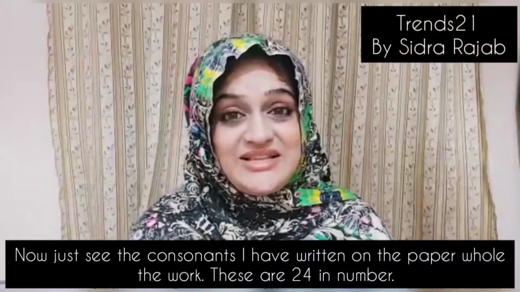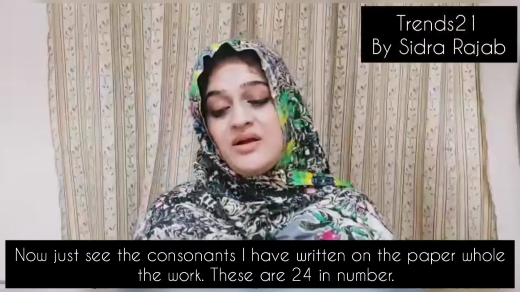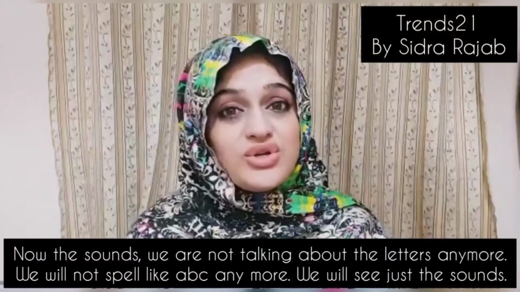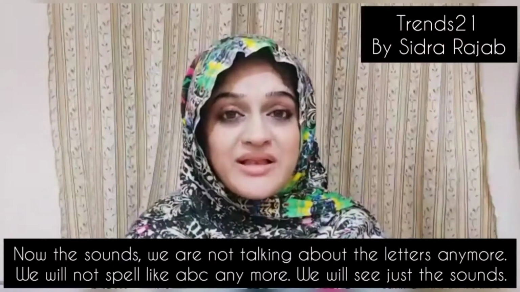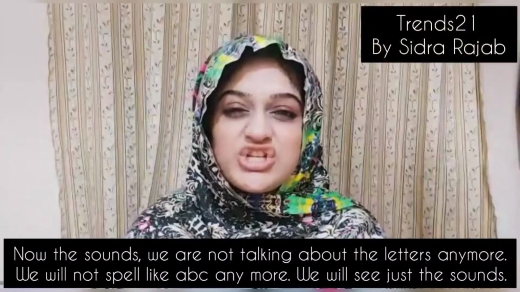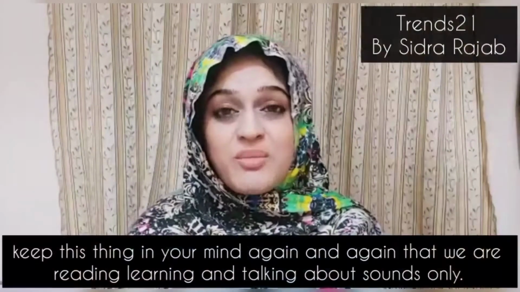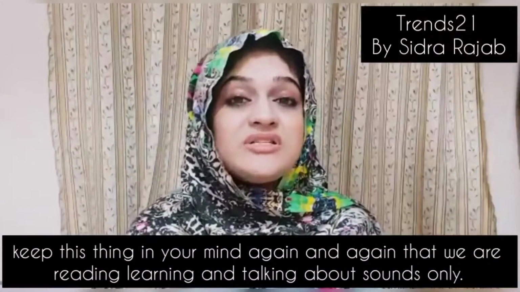Now just see the consonants I have written on the paper. These are 24 in number. Now the sounds, we are not talking about the letters anymore. We will not spell like A, B, C anymore. We will see just the sounds. Keep this in your mind again and again, that we are reading, learning, and talking about sounds only.